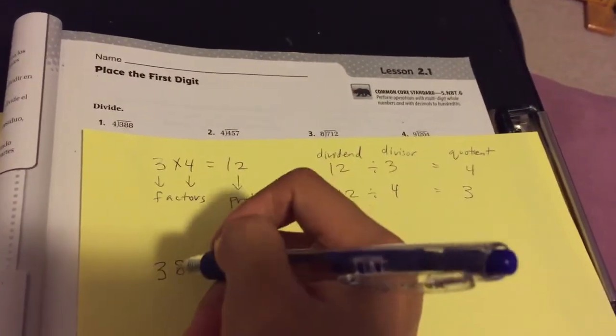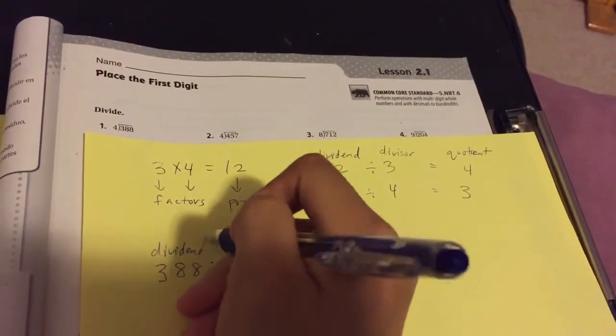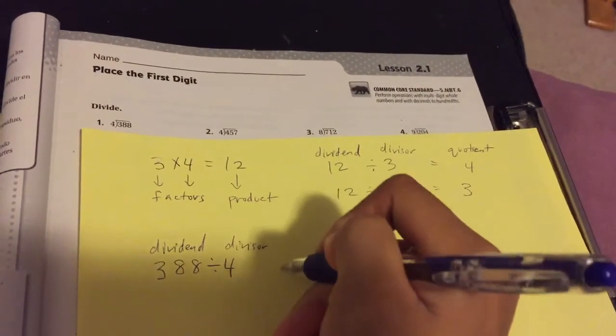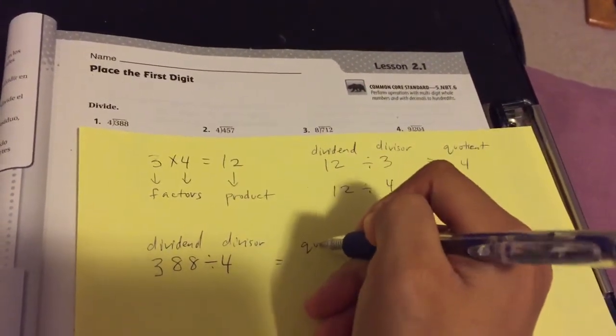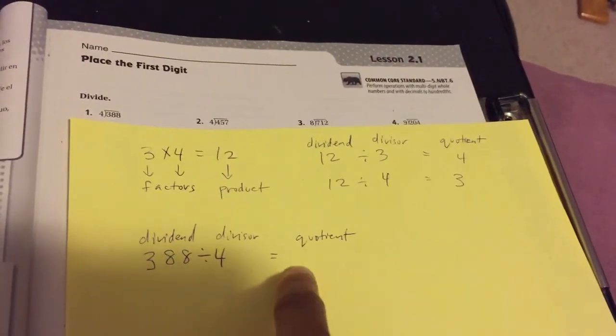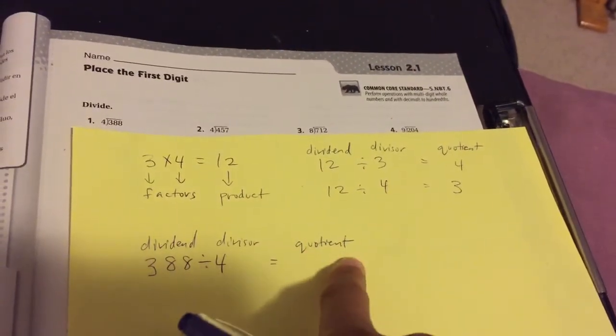The 388 is your dividend. The 4 is your divisor. And you're looking for the quotient. I like writing it left and right so that I can see the titles of it, dividend, divisor, and quotient.